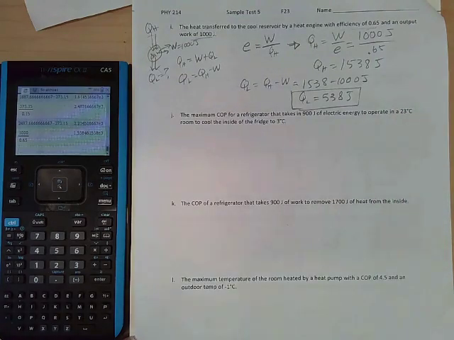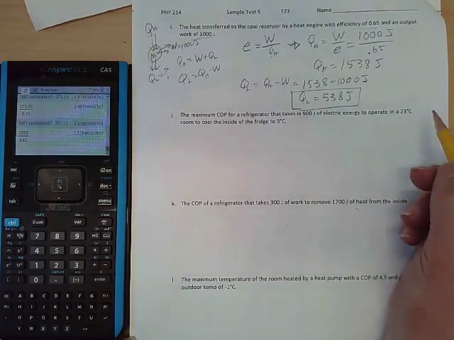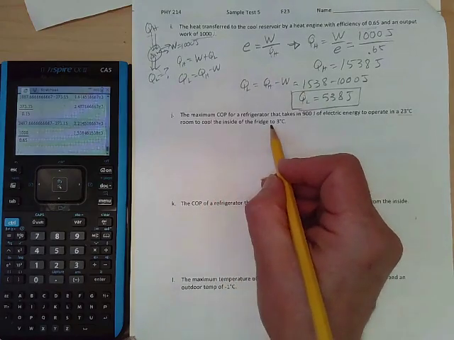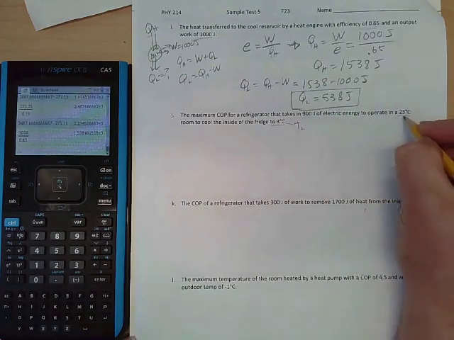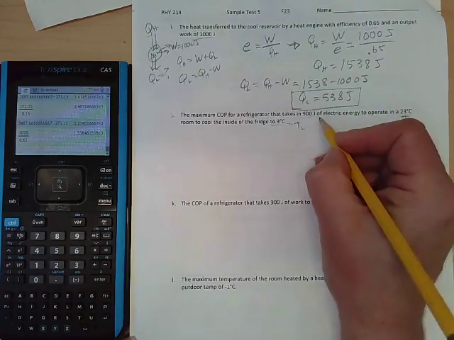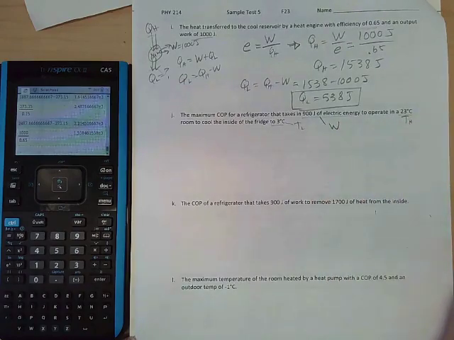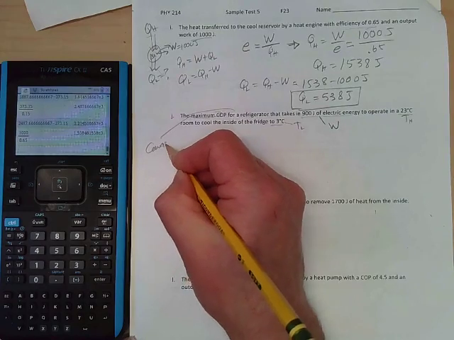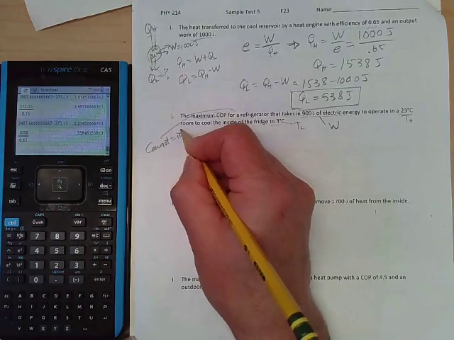Alrighty. J, find the maximum COP for a refrigerator that takes 900 joules of electric energy to operate in a 23-degree room to cool inside the fridge to 3. Alright, so we got, this is TL, this is T hot, this is takes energy, this is the work, and maximum COP, so this is telling us this is a Carnot type situation, ideal situation.